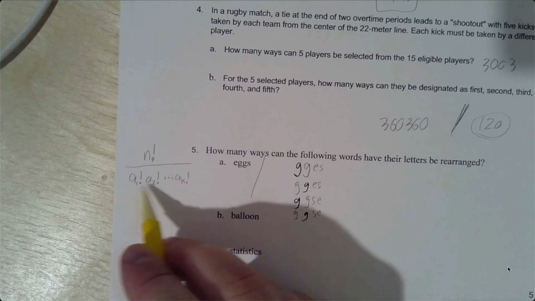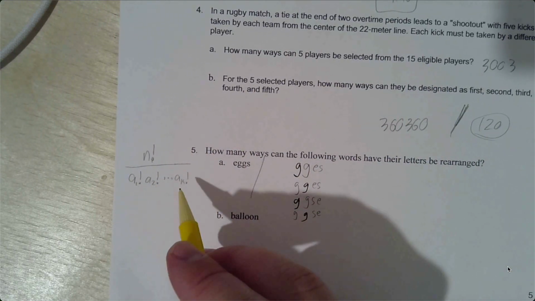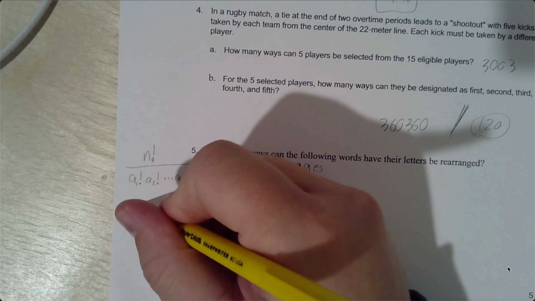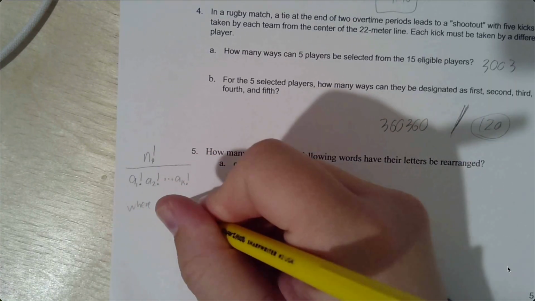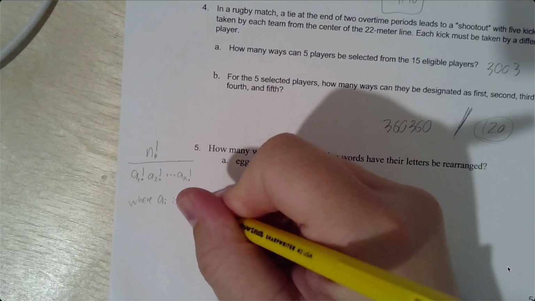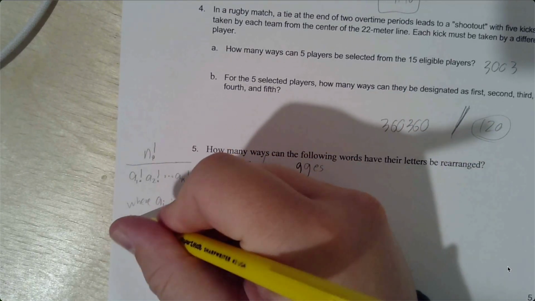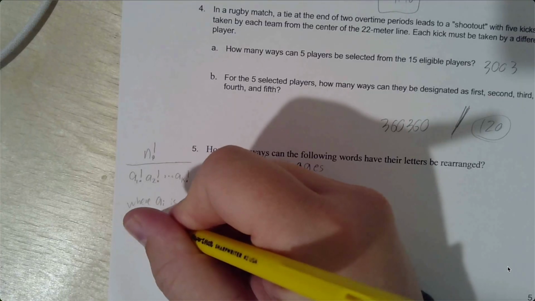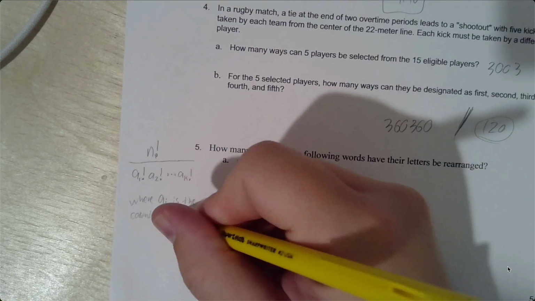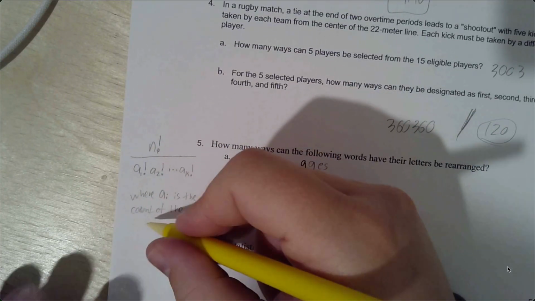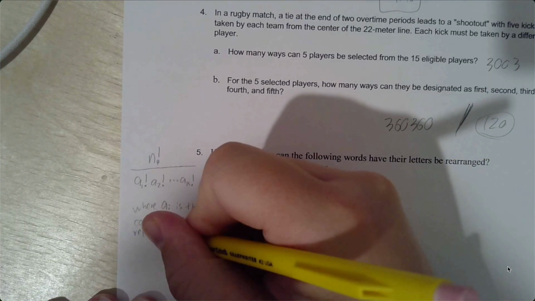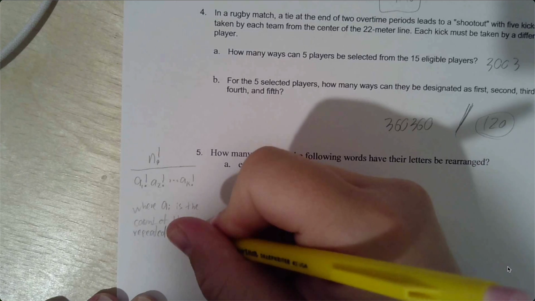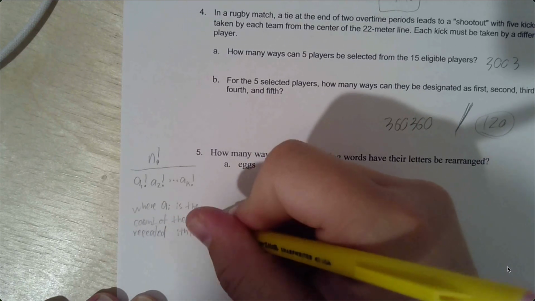Now, when we write a sub 1, a sub 2, a sub 3, we'll say where a sub i is the count of the repeated ith letter.